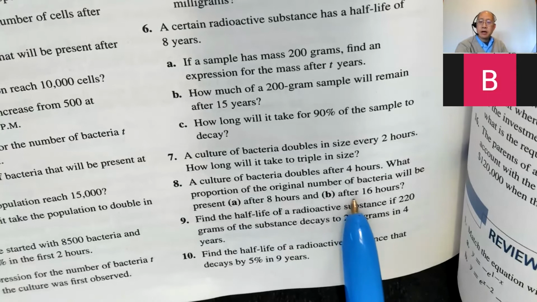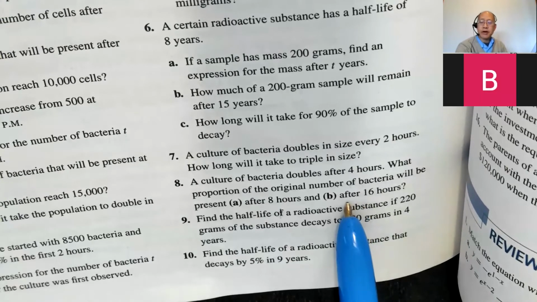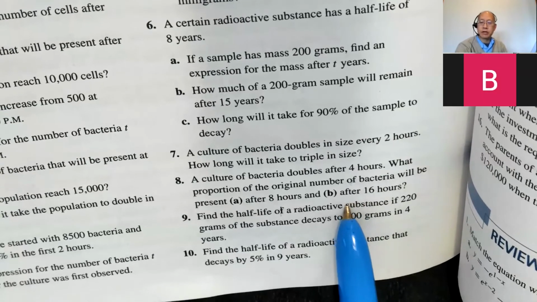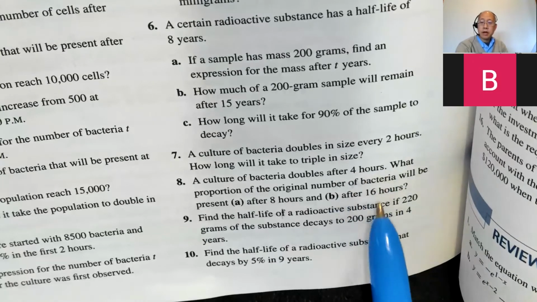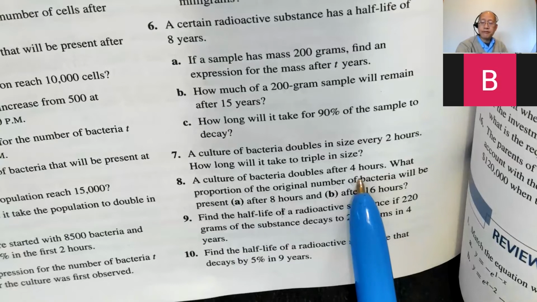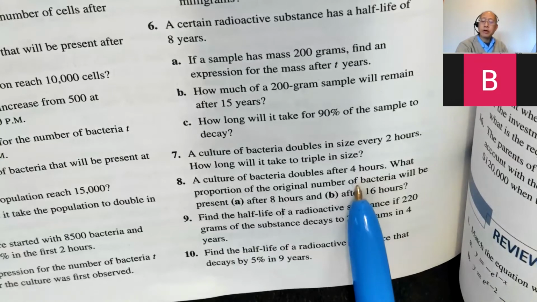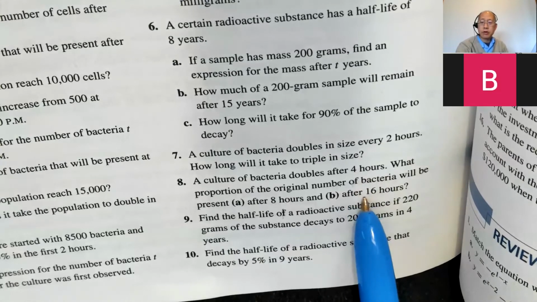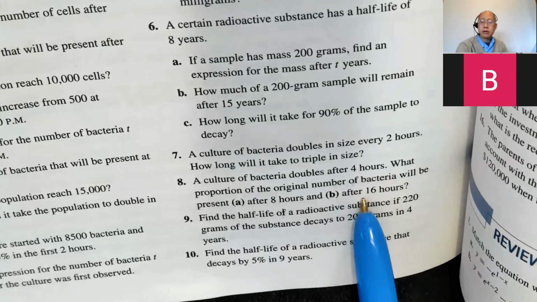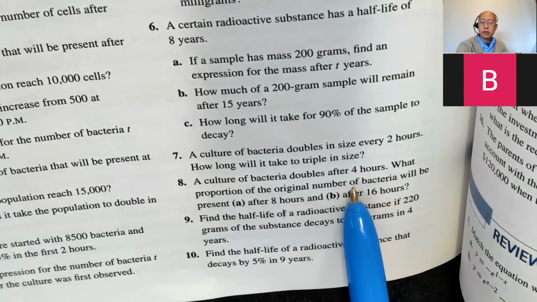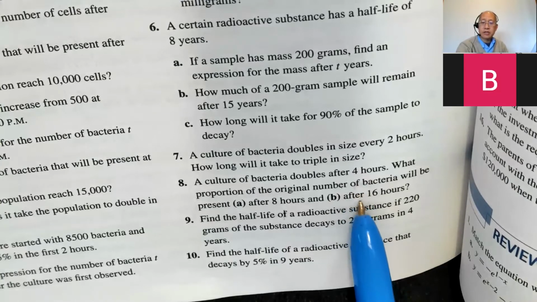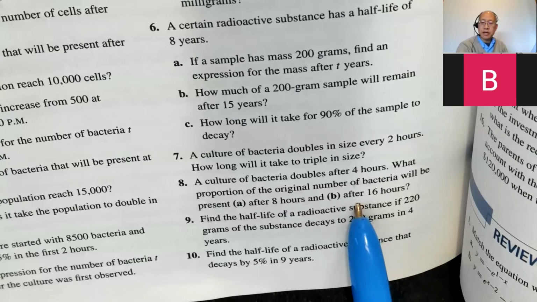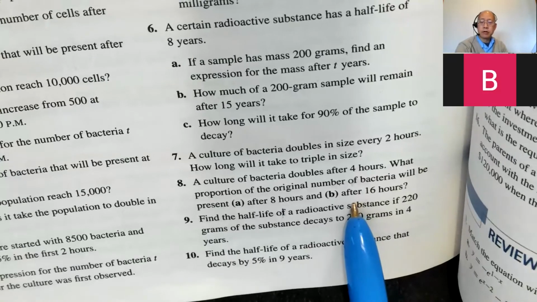Well, let's see. How many doublings, so to speak, if I can coin such a term? I'm not sure if that's a real word, doublings, but how many doublings are there after 16 hours? Okay, doubles every 4. That's 4 doublings, right? So 1 amount grows to 2, 2 goes to 4, 4 goes to 8, 8 goes to 16. So the answer to B is 16 times the original.